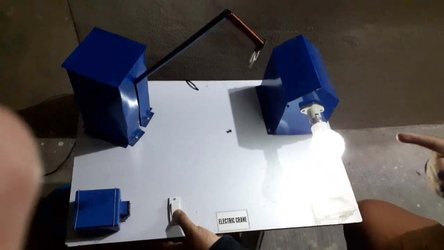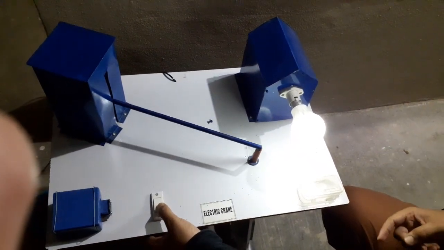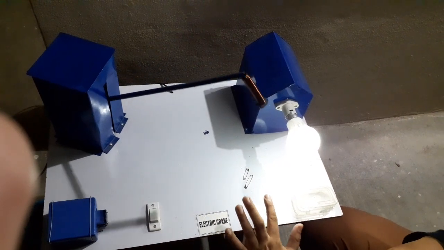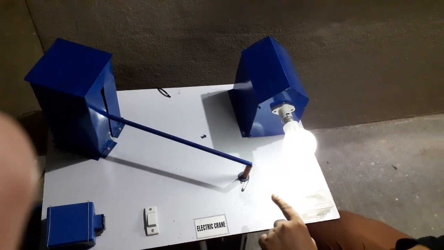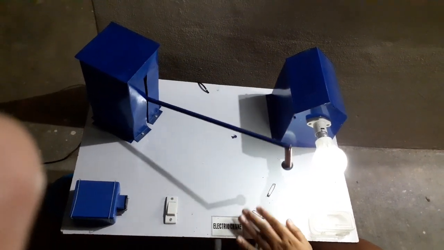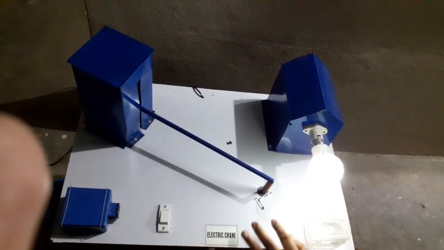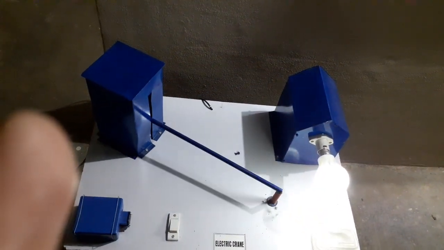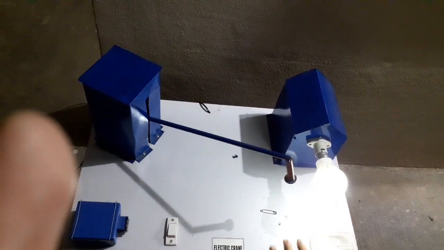You can observe the pins lifting off, and if you stop the current, if you switch it off, it will lose its magnetism because current is not passed through it. It will not lift the pins. Now you can observe it is not lifting the pins.